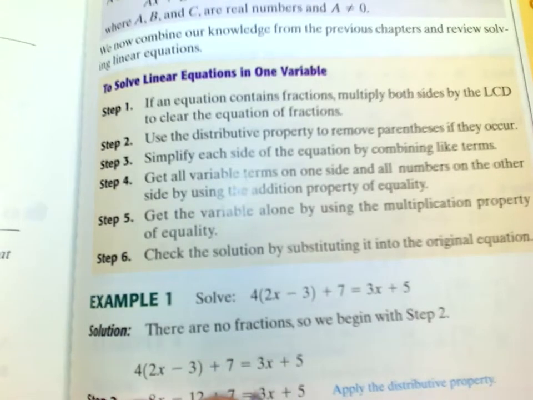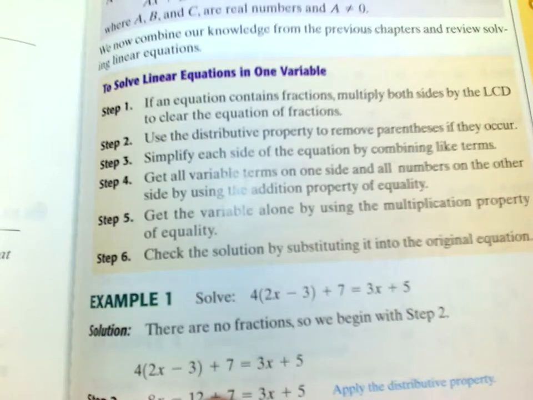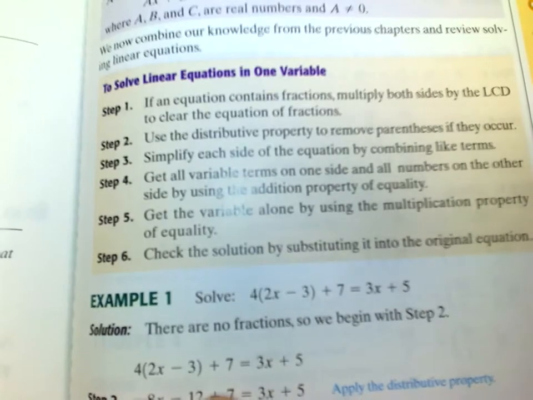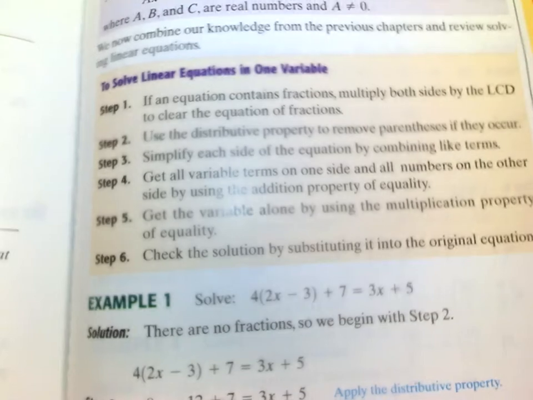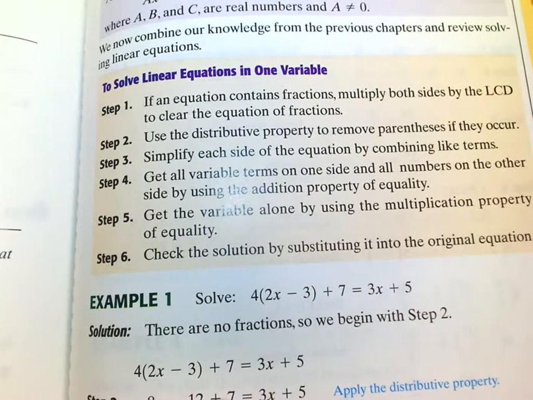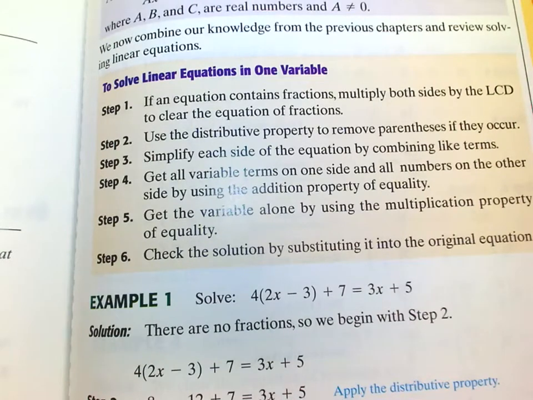a linear equation. Step 1, if an equation contains fractions, multiply both sides by the LCD, or least common multiple, to clear the equation of fractions. Use the distributive property to remove parentheses if they occur. That's step 2. Step 3, simplify each side of the equation by combining like terms.